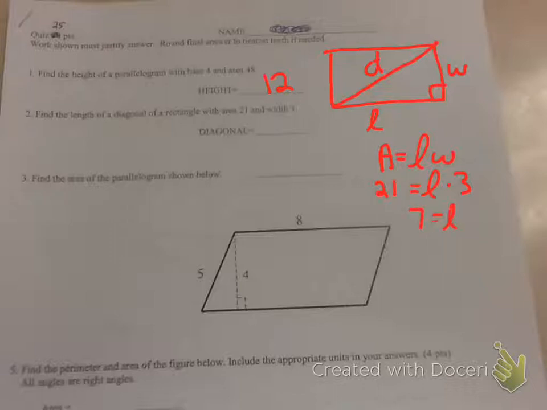Now what you have is a right triangle that contains, well, let me just draw it up here on the original figure. The length is 7, the width is 3, and you're after D. So D is the hypotenuse, so you're going to write 7 squared plus 3 squared is equal to D squared.